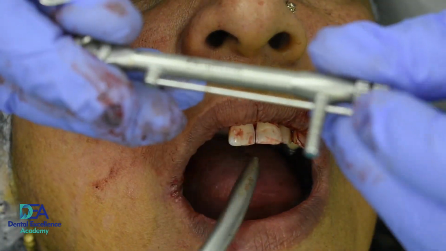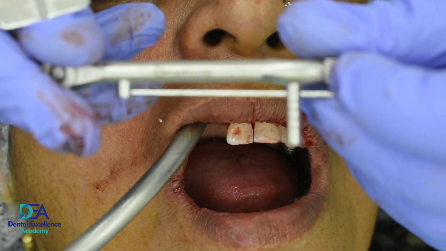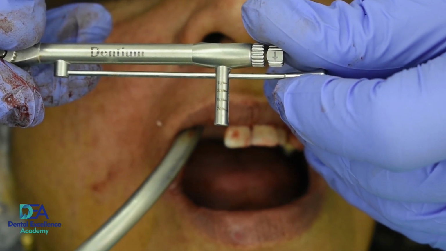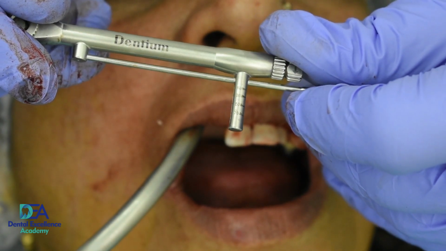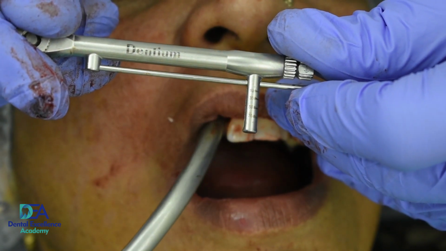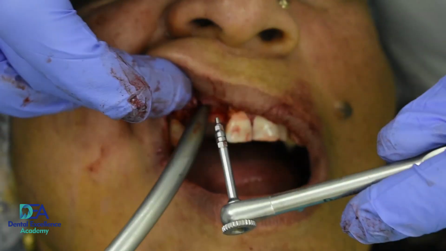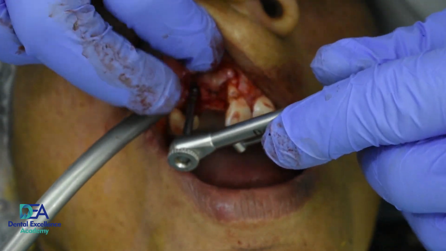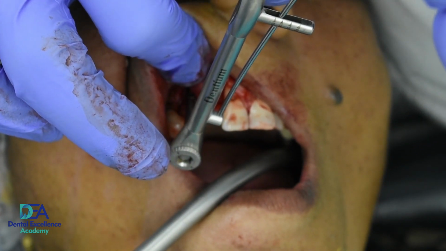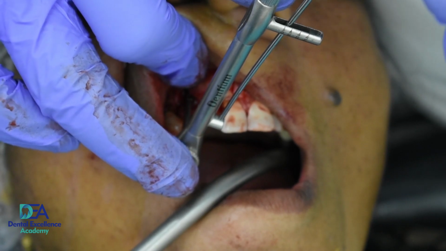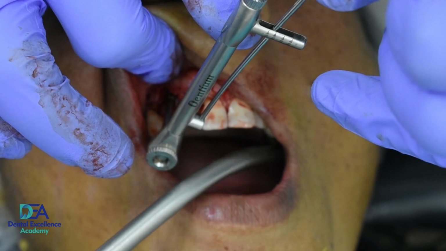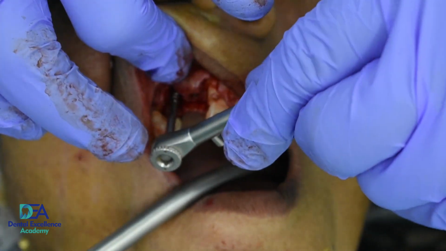Here also I am getting almost 30 to 35 Ncm of torque, and again I am equicrestal on the buccal aspect and subcrestal on the palatal aspect. So see, it is almost 35 to 40 Ncm of torque. This is quite a good torque in the maxillary region because maxillary bone is more porous.